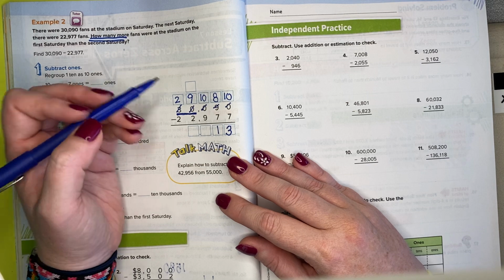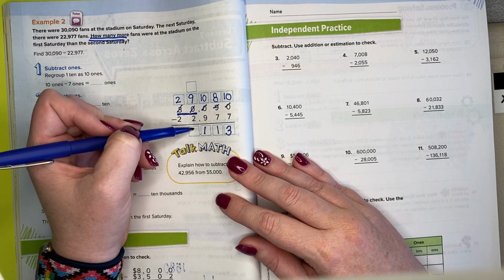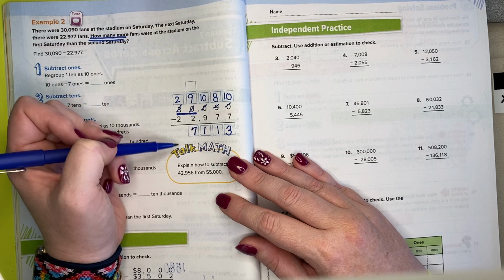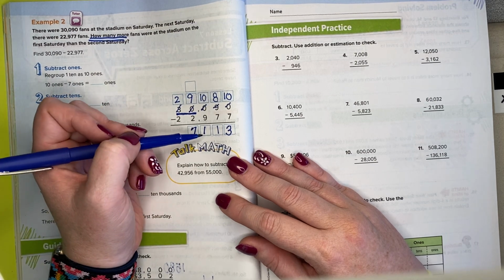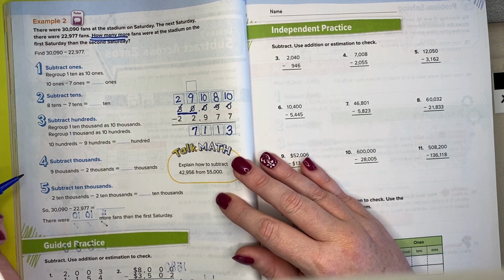Okay, now I can subtract. 10 minus 9 is 1. 9 minus 2 is 7. 2 minus 2 is nothing. So 7,113. Okay, that may not be the exact way that they showed you through these steps.